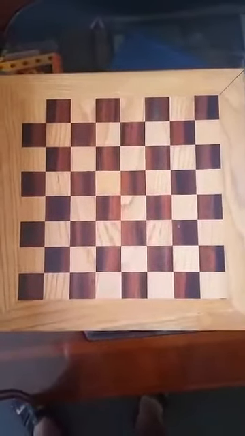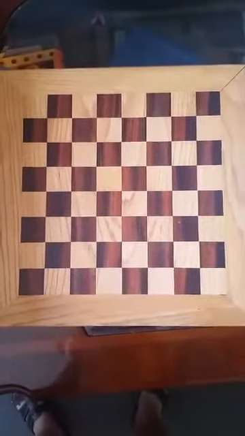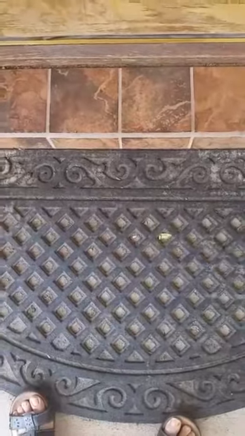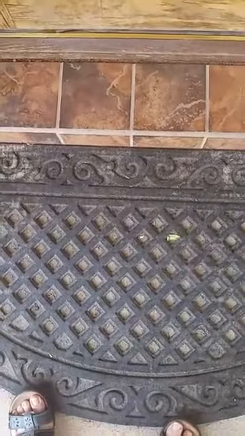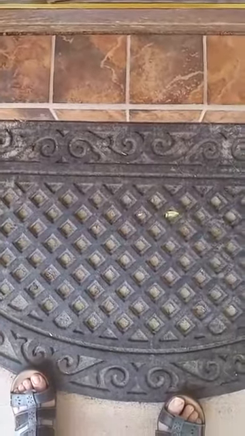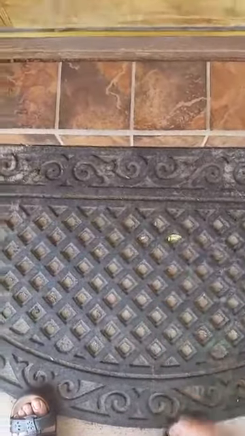This is a chessboard made out of different colors of wood, and each square is the same length and width. Here's the entryway to my house, and the square tiles that cover the doorstep are square shapes. We also find some diamond shapes down here on the mat that greets our house.